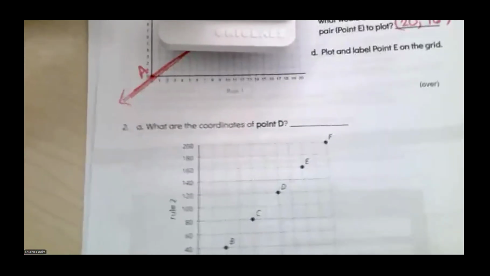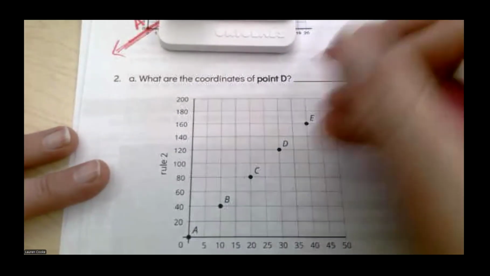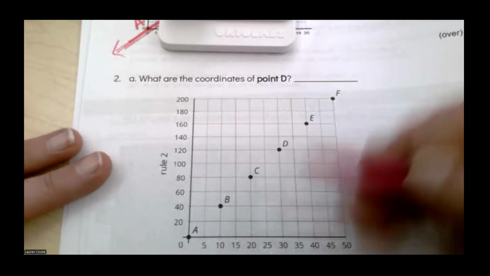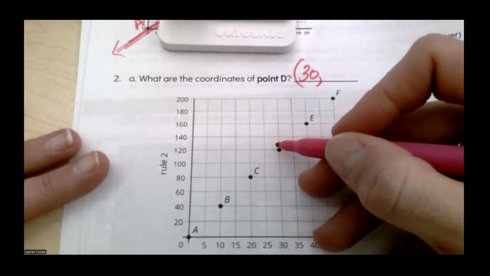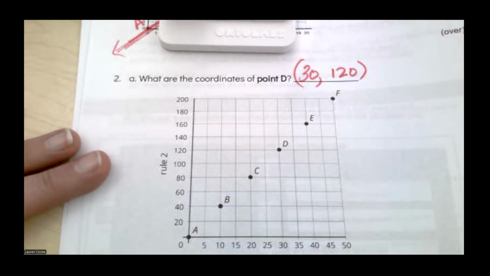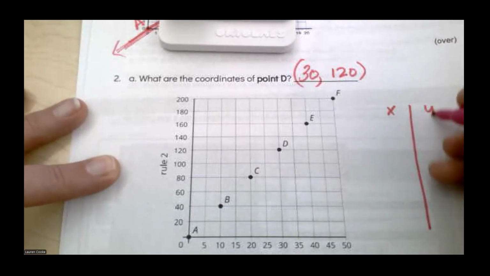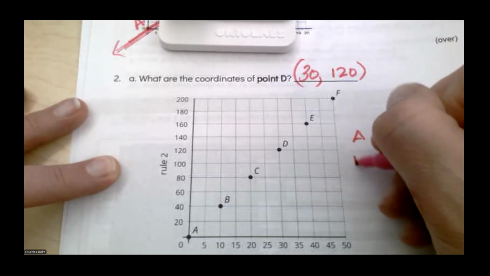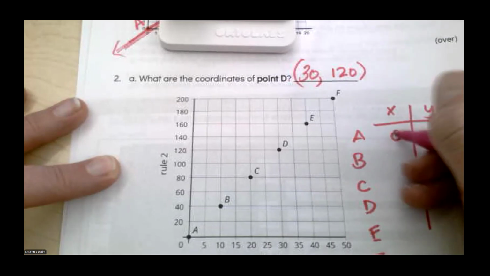Okay. Next. What are the coordinates of point D? All right, remember it's X, Y. So D is 30, X, which is side to side, and then 120. Okay. Describe some of the patterns you notice. So I'm going to make a T-chart so I can notice those patterns. C, D, E, F. Okay, 0, 0.